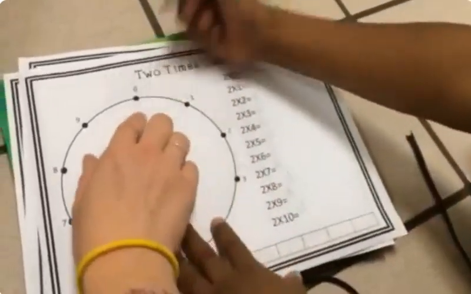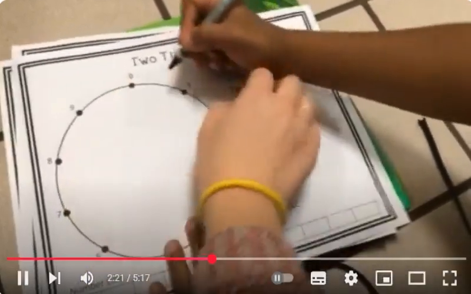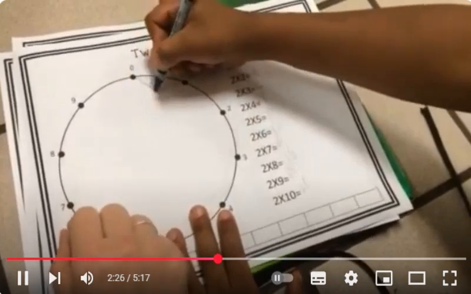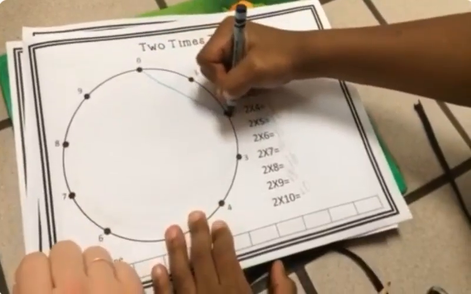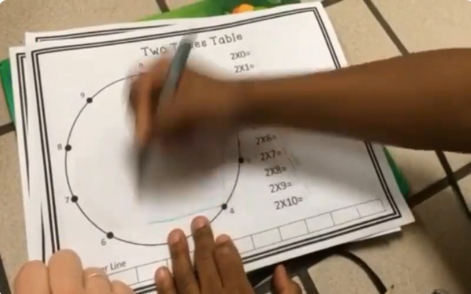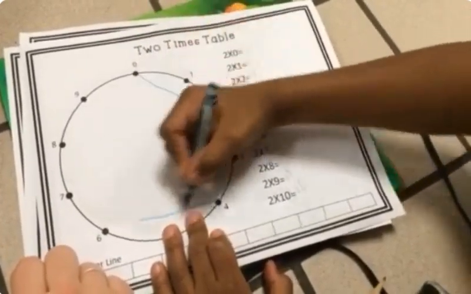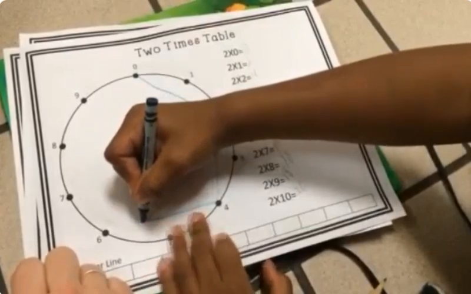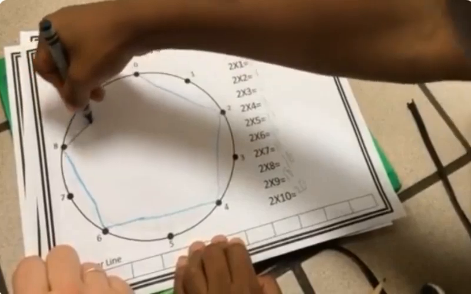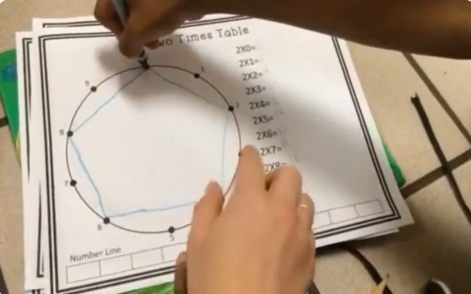Where do you start? Look at your numbers. 0, 2, 4, 6, 8. And remember, we forget about our tens place and we just do the ones.